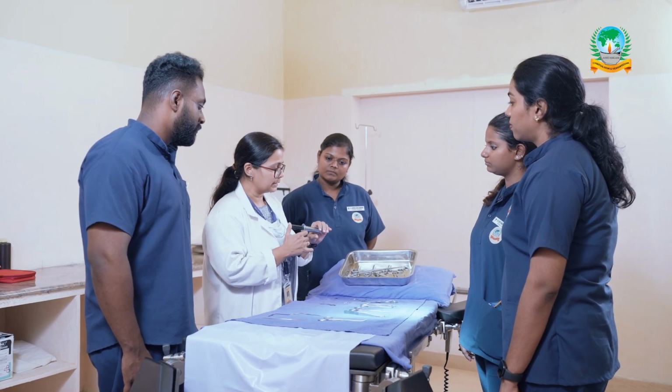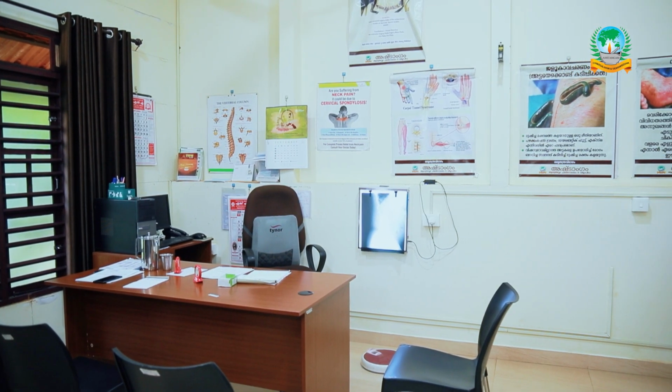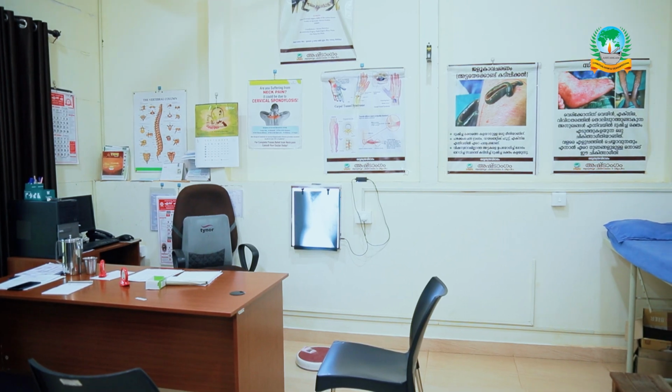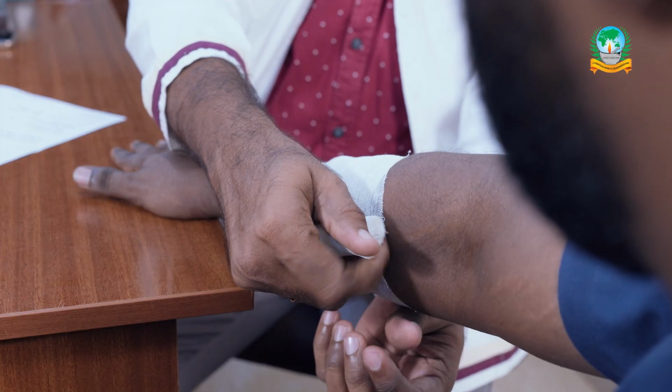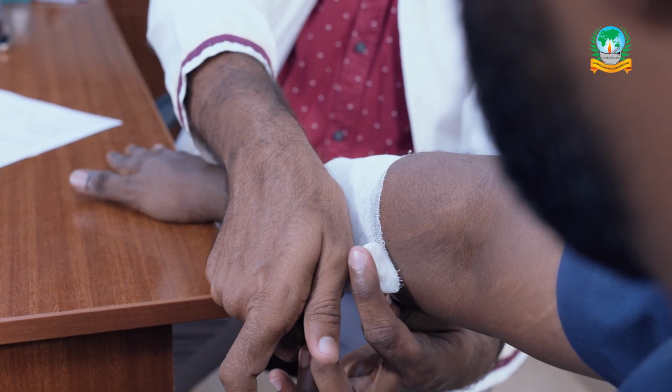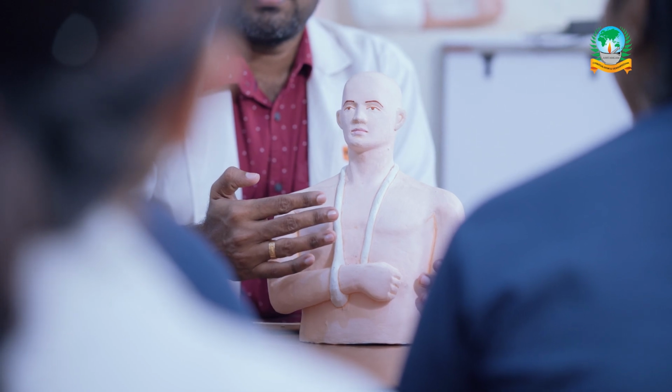The other section of Shalyathantra is within the hospital, where the students are trained clinically. The outpatient department is a spacious consulting area where the students are introduced to the basic clinical examinations. Shalyathantra has basically 2 aspects, a surgical cum parasurgical aspect and an orthopedic aspect. The outpatient department is set up with the intention to provide a clear picture to the students regarding both these areas.